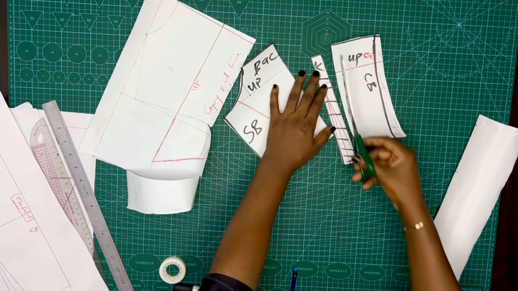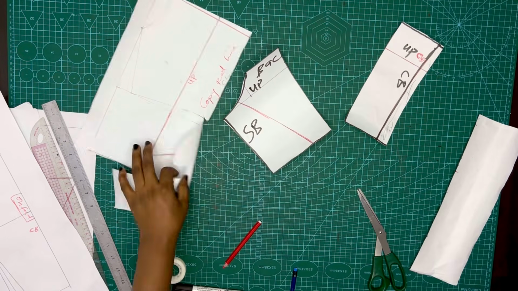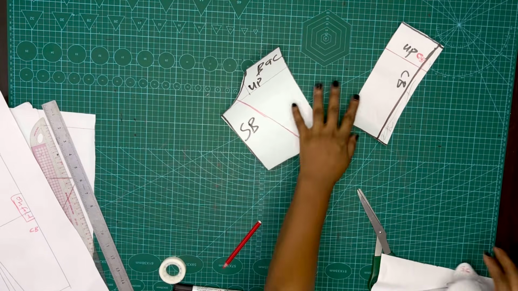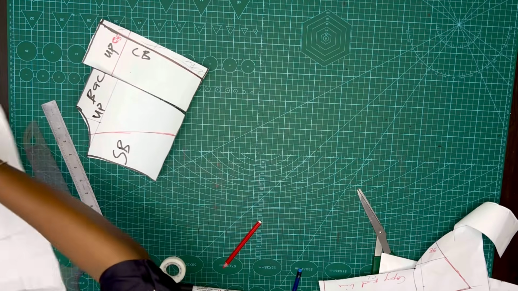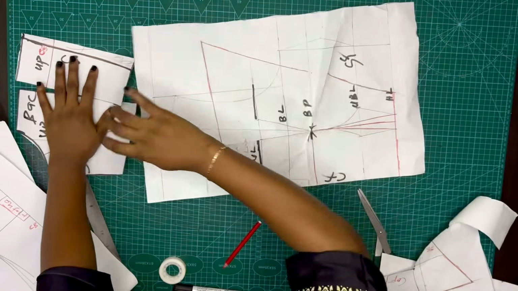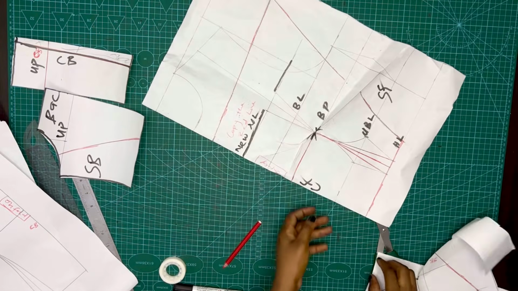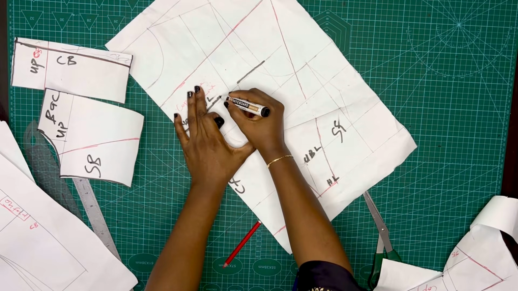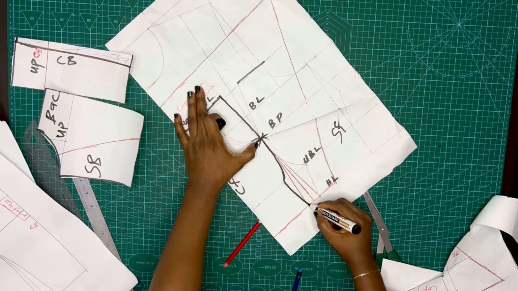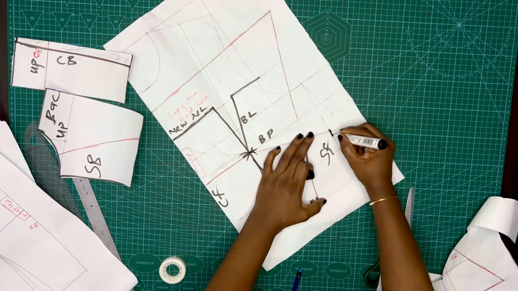I trimmed out the bodies like so. After we're done doing this, what we'll do next is to bring the front bodies back. We brought back the front bodies, which we will also outline and trim out. So I went ahead to outline it just like this.